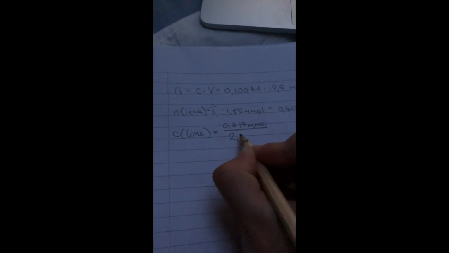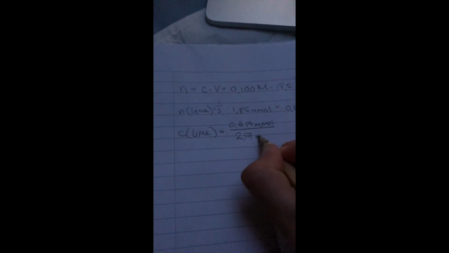So to calculate the concentration, we need to take the number from before, 0.617 millimoles, divided by 2.17 milliliters, and that gives us 0.28 moles per liter.